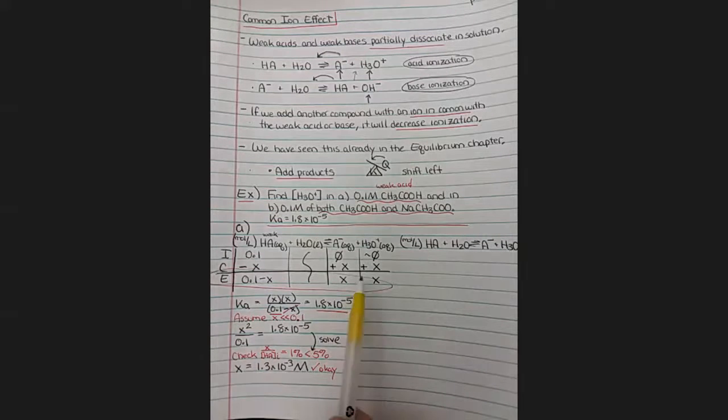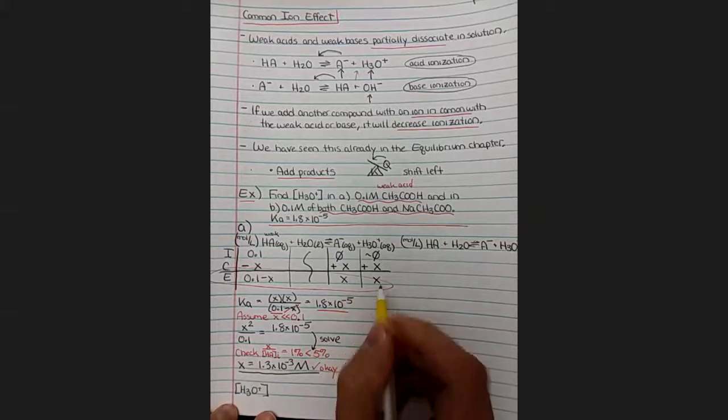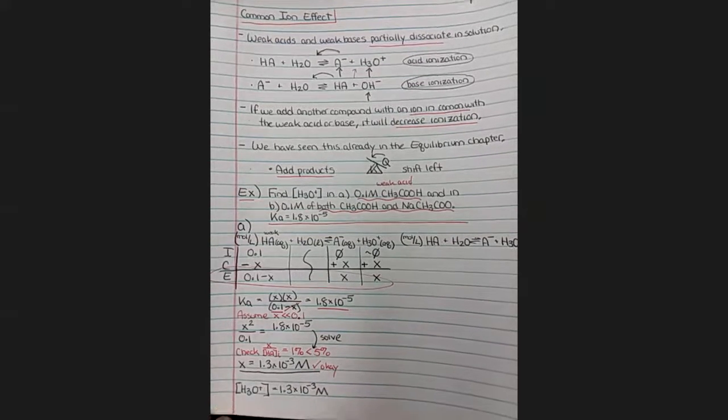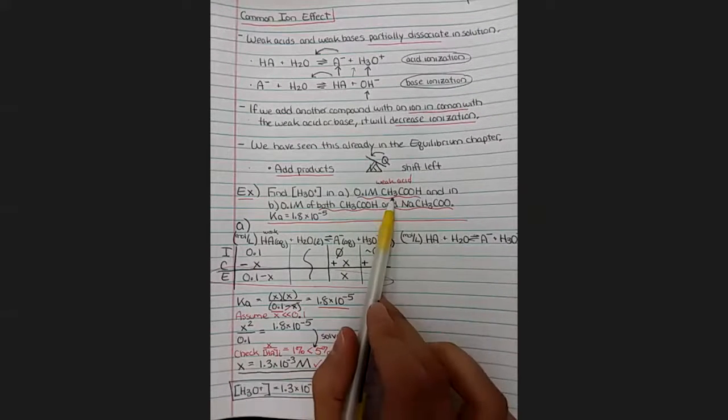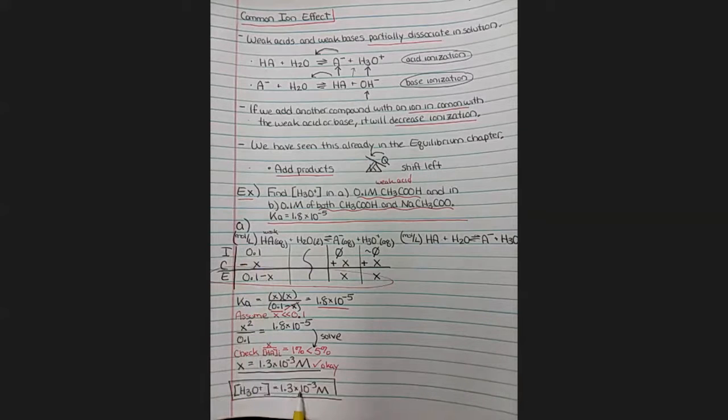All right, so step 1 is the shift, step 2 is the table, step 3 is our K value. Step 4, answer the question. The question wants the hydronium concentration, and hydronium is just equal to x. There we go. So when the acid is by itself in the solution, that 0.1 molar of the acid dissociates partially to form 1.3 × 10^-3 molar of product.